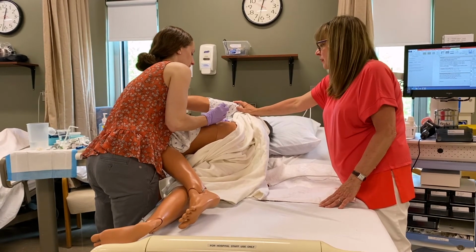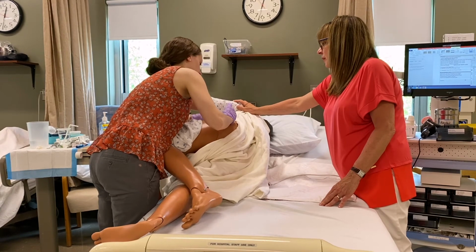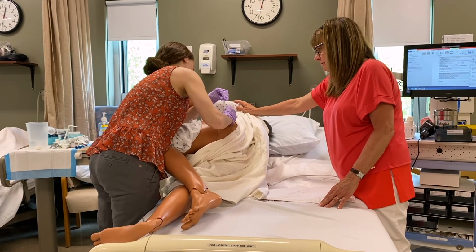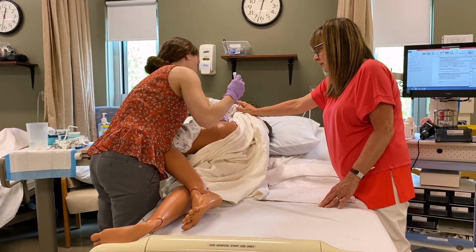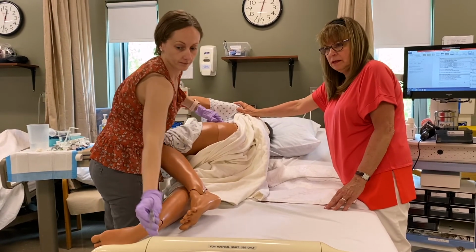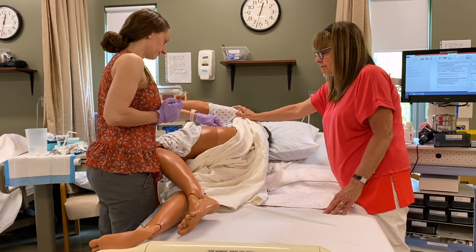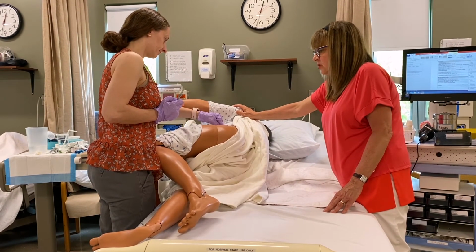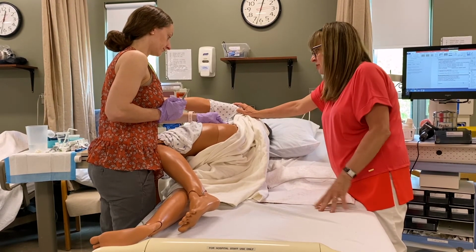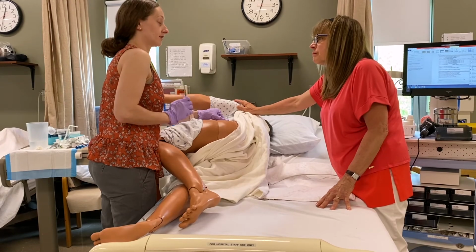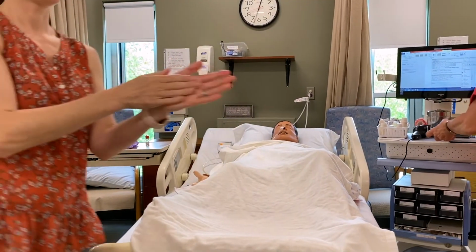I'm going to spread. 1, 2, 3. Aspirate. Yep. Blood. Pause. Great. So if you had gotten some blood, what would you have done with the syringe? Discarded this and started fresh. Okay, sounds good. You can come on over and chart your meds.